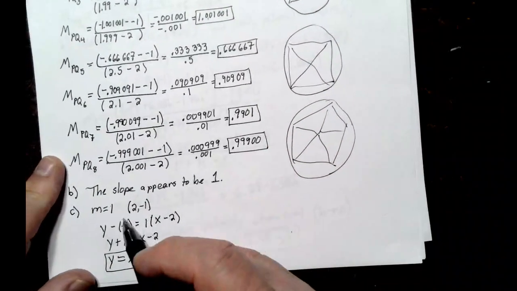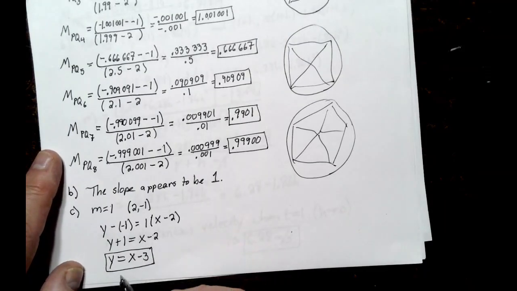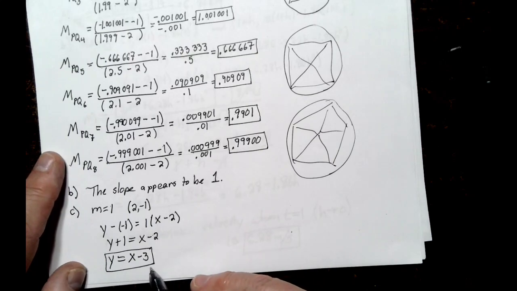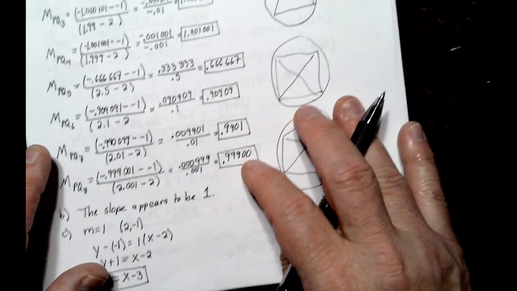And if your slope is 1 and you're using the point 2, negative 1 as your P, you just use the slope formula, plug it into the equation of a line, and you can figure out the equation of a line from that one. y minus y1 equals m times x minus x1.